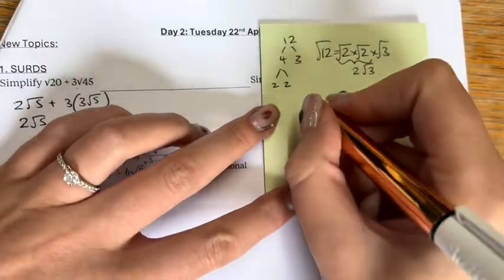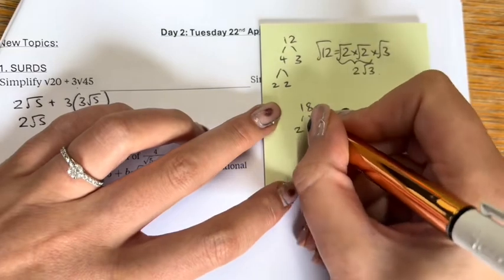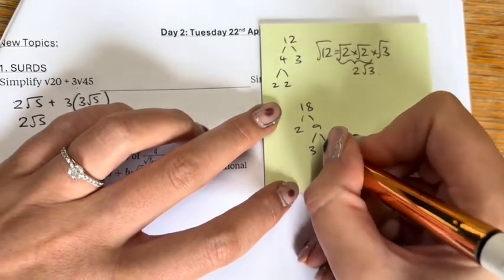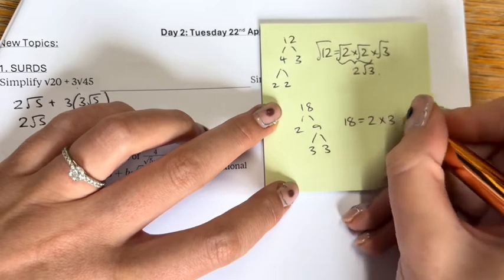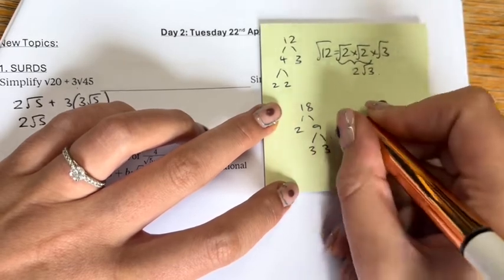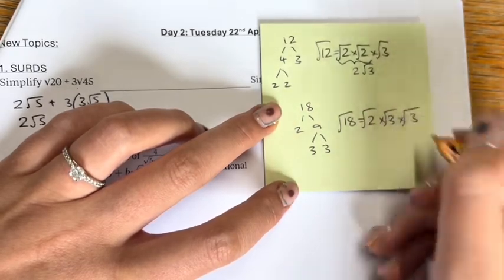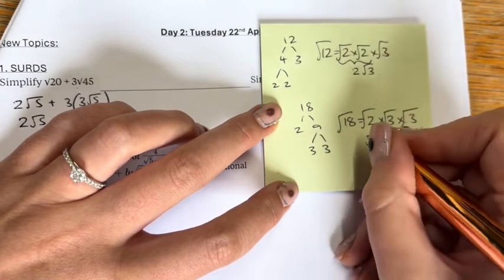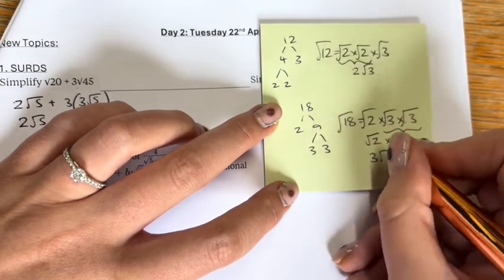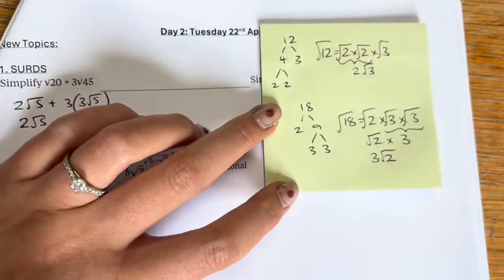And then I've got 18. 2 times 9, 3 times 3. So 18 is 2 times 3 times 3. Put the roots on. Pair, we'll just make 3. And then obviously that's a lot nicer to write like that, 3 root 2.